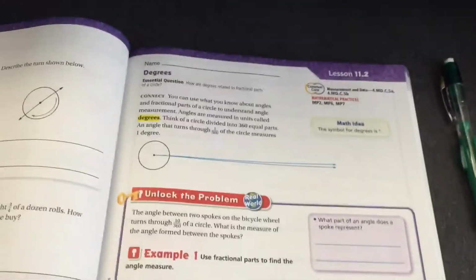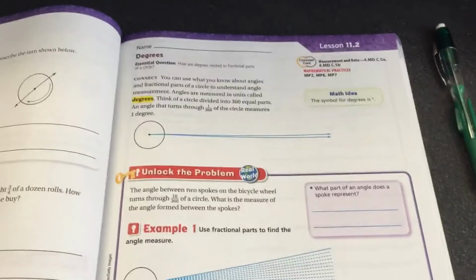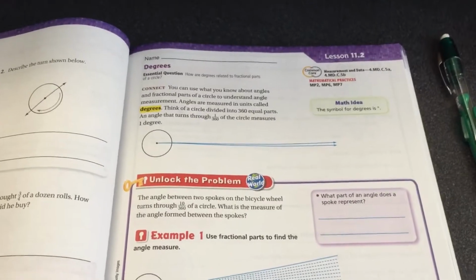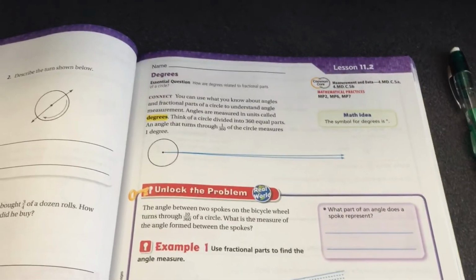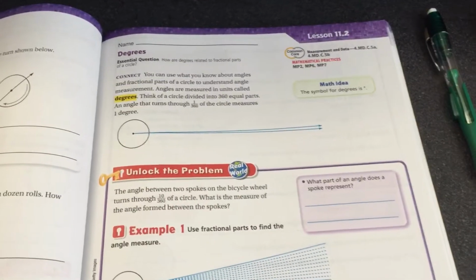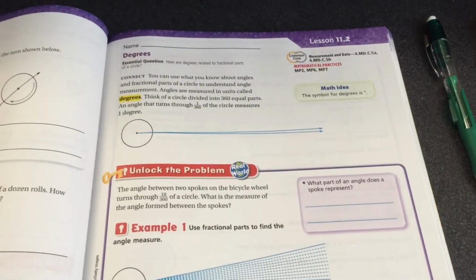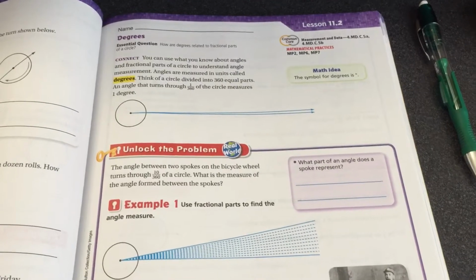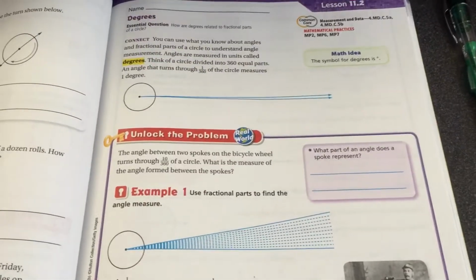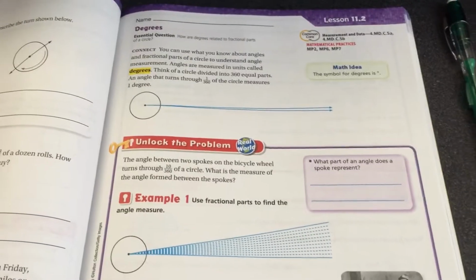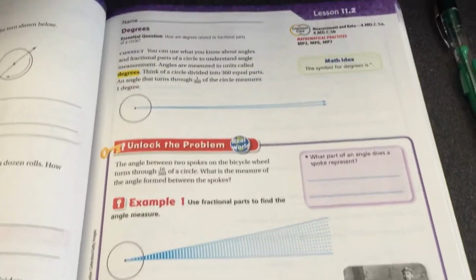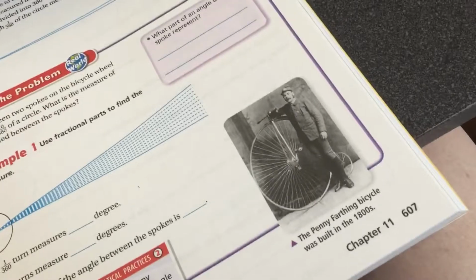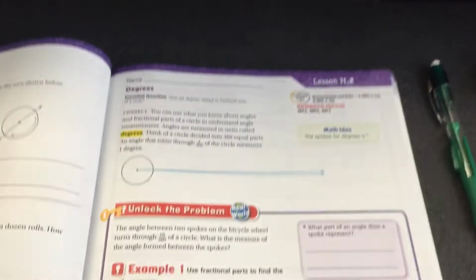This lesson is called Degrees, and basically this is where we start to take the connections between angles and numbers. We've really just been doing a lot with comparing angles and sizes and shapes. But now we get into the fact that each angle also has a number measurement that goes with it. So that's what we're starting to dig into today, and we're going to continue with that for the next several days. So this is page 607, and I'll get started up here.